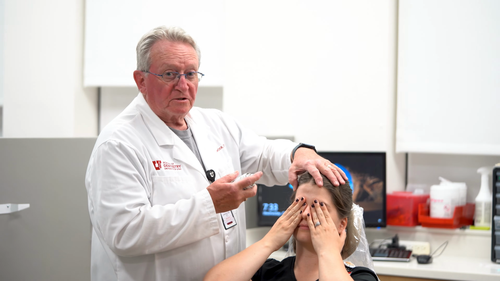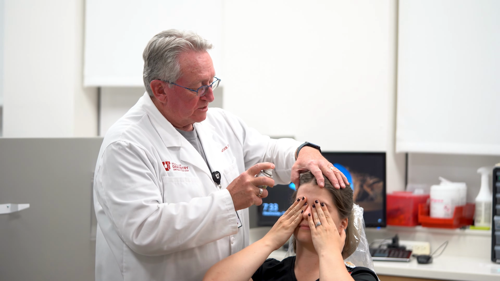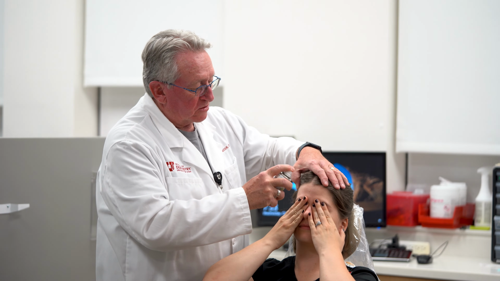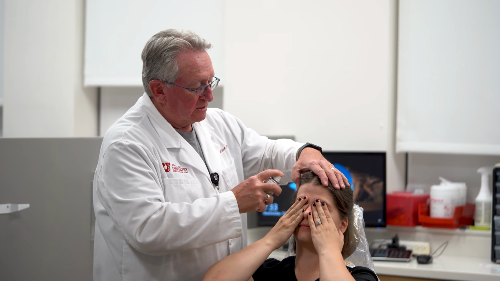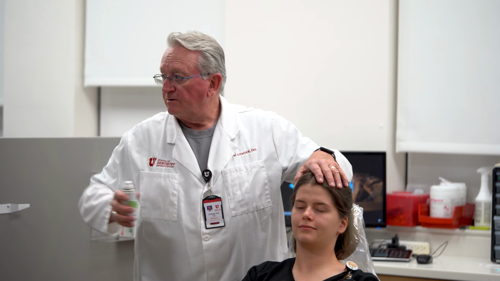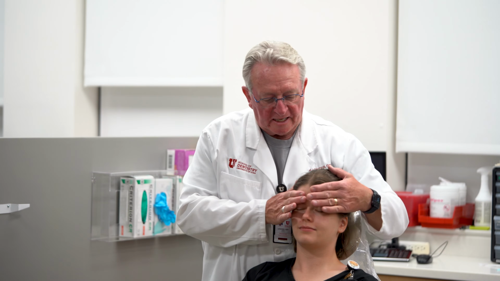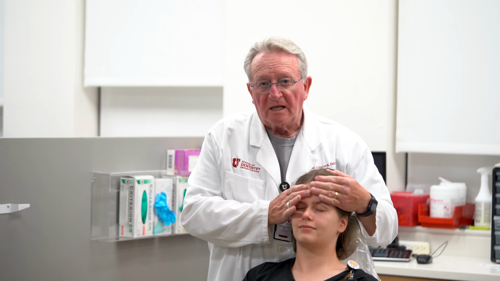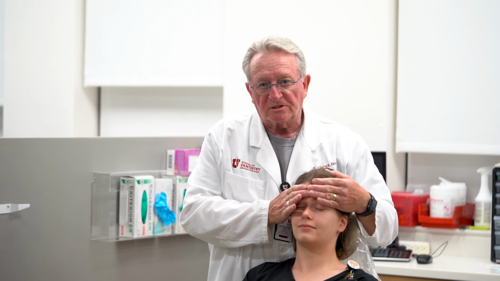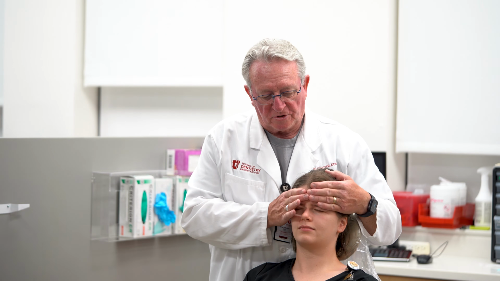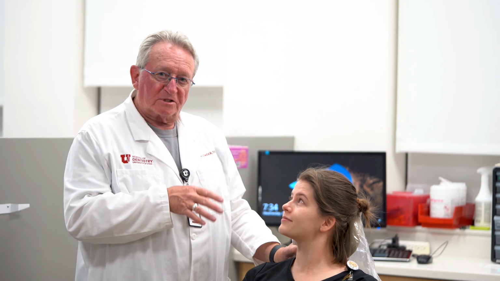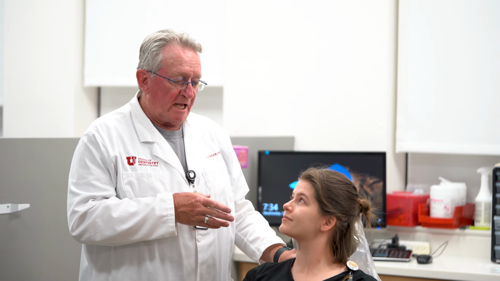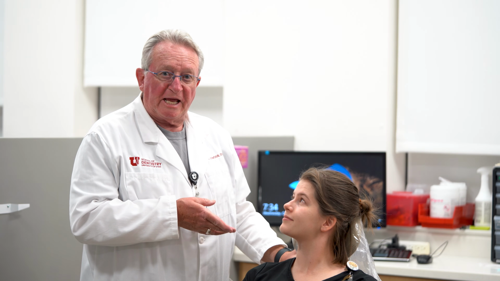We're going to now do the frontal area and just run the spray across the frontal area to get that cooled as well. Now you can let your fingers down, and I just gently massage this. I like to do this with the patient sitting up so that it improves access to these areas. And then I will, at this point, or even at different stages in the process, ask the patient, at what level is your pain?